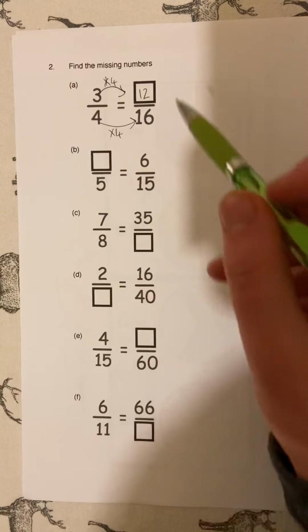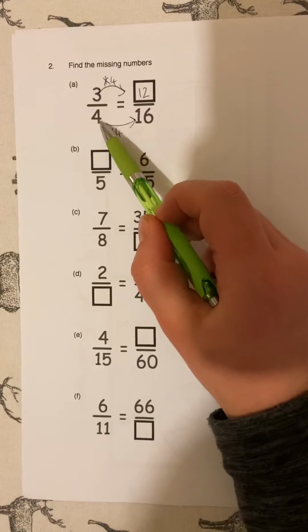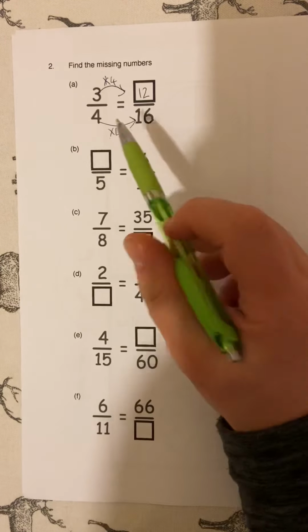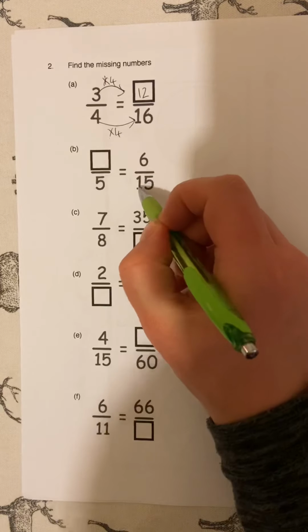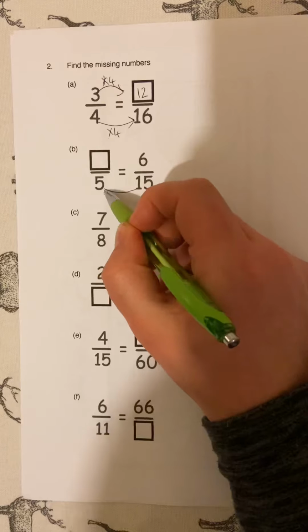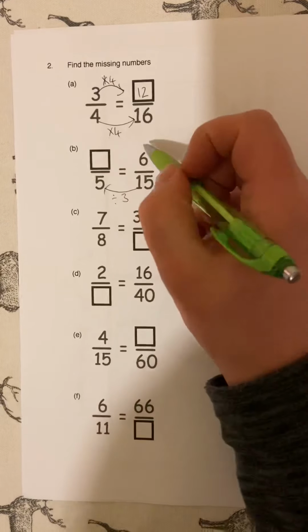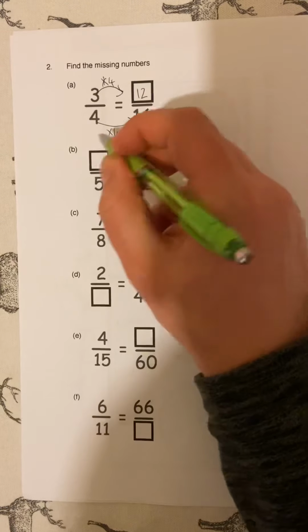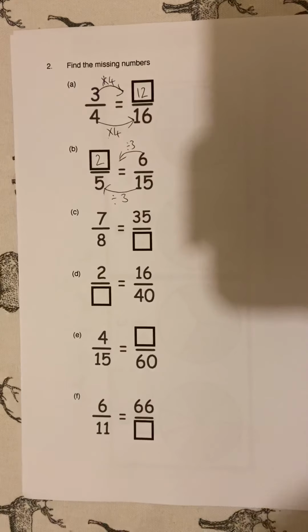It also works backwards. If you're going from right to left, you are dividing. If you're working from left to right, you are multiplying. On this one, I'll work the other way around to show you. If we're going from right to left, we are dividing by 3, which means we need to divide by 3 for the numerators as well. So 6 divided by 3 is 2.